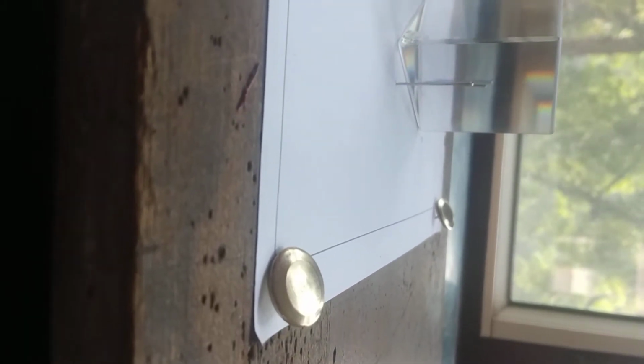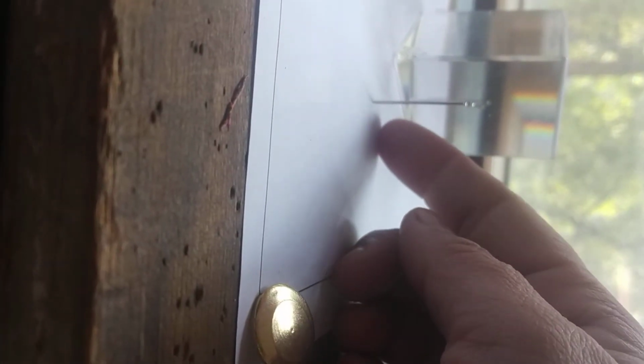Again I will place one more pin in front of the third one, so that now all the four pins are in a single straight line.